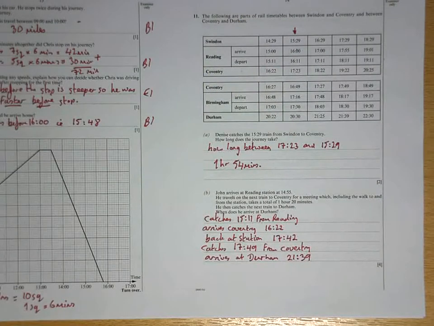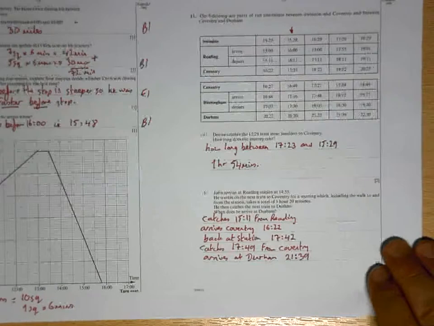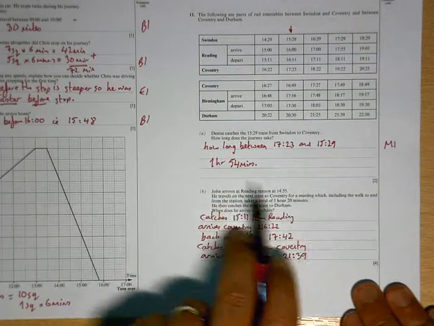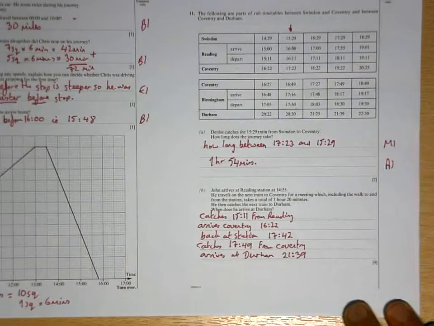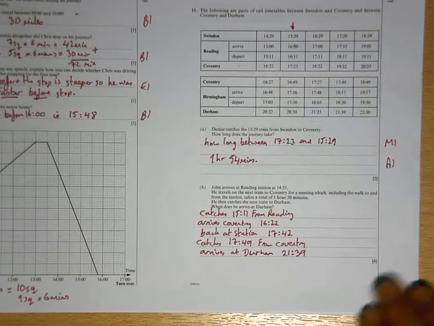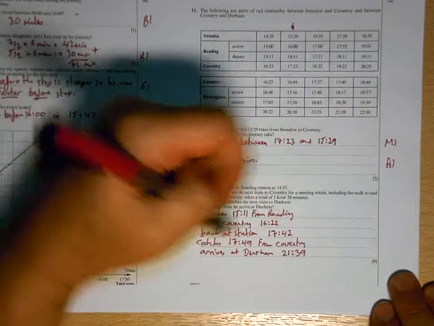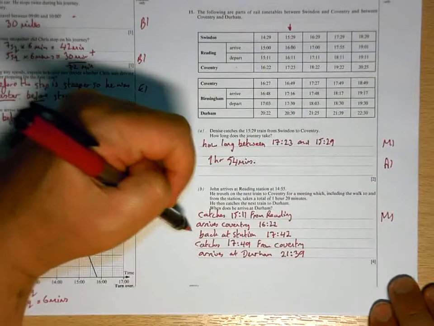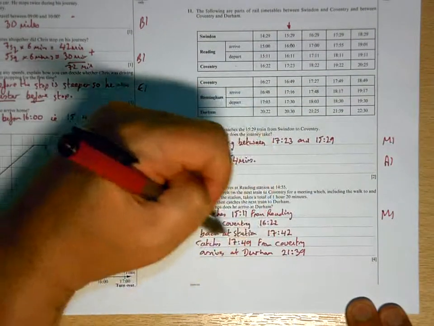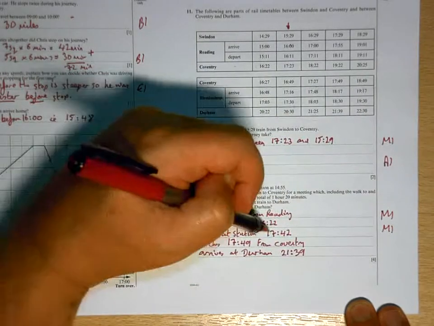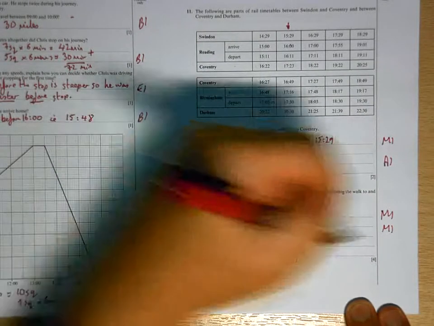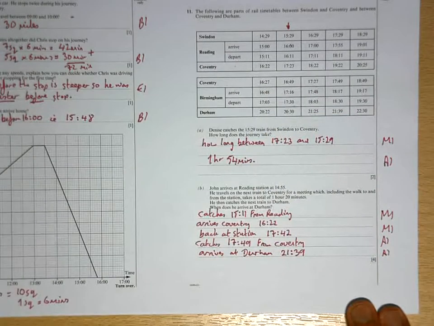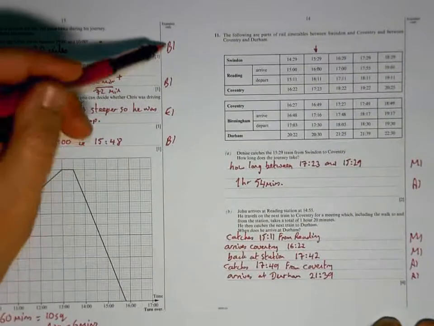So marks for that question. 1 mark for working with the right time, 1 mark for the answer. And for this question, you're going to get 1 mark for the right train and arriving at Coventry, 1 mark for working out what time to get back at the station, 1 mark for the right train, 1 mark for what time it arrives in Durham. So total for that page, 1, 2, 3, 4, 5, 6, 7, 8, 9, 10.